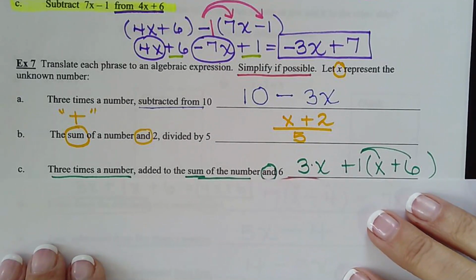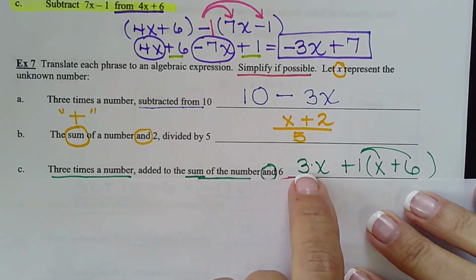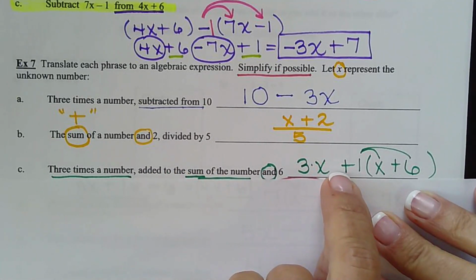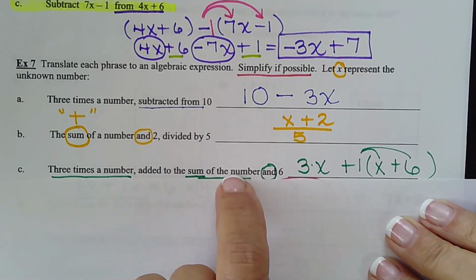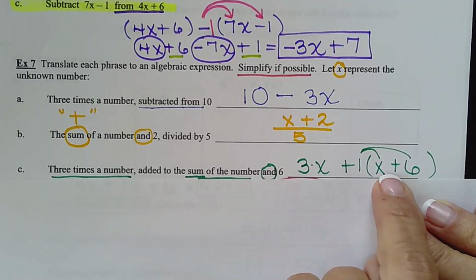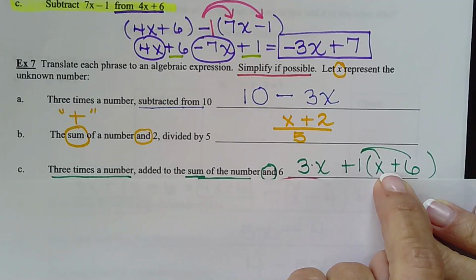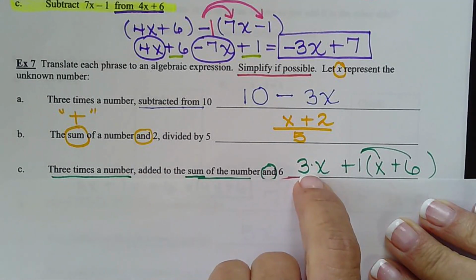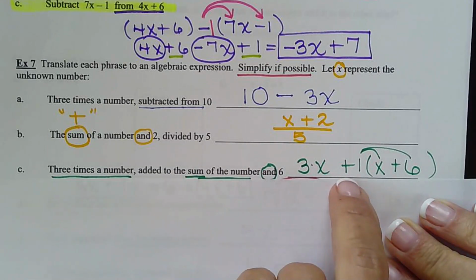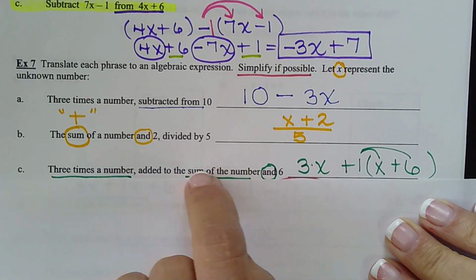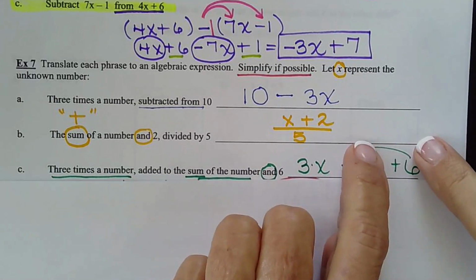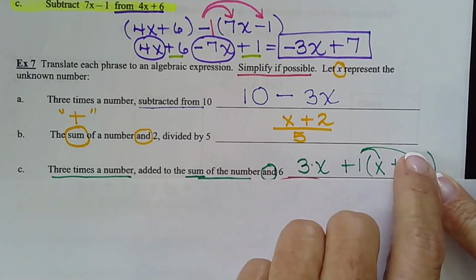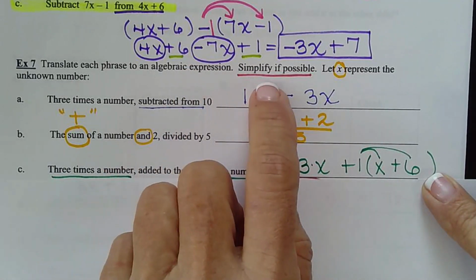Next one. 3 times a number, so I wrote my 3 times x, added 2, so I wrote my plus. Then it says sum, so I went parentheses with an addition sign in between. And remember, just a couple words at a time. 3 times a number gives you that. Added 2 gives you this. Sum of a number and 6, parentheses, x plus 6. And I just added in the 1 and the things to satisfy this part.